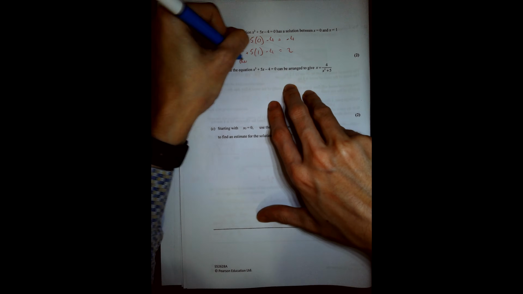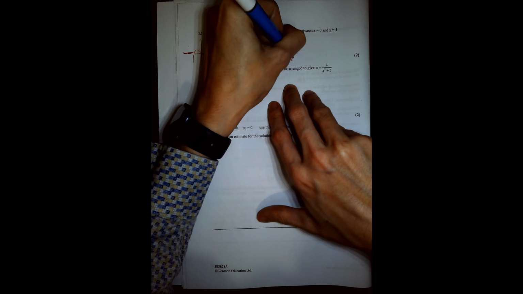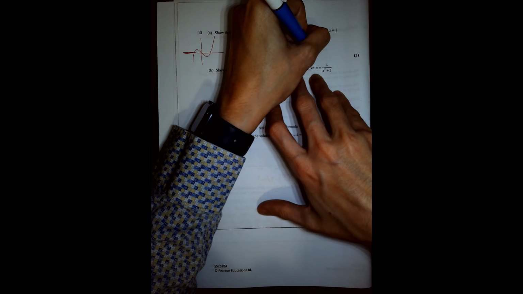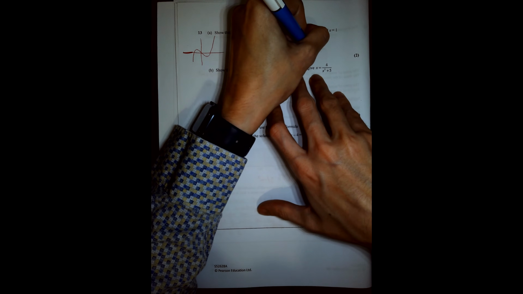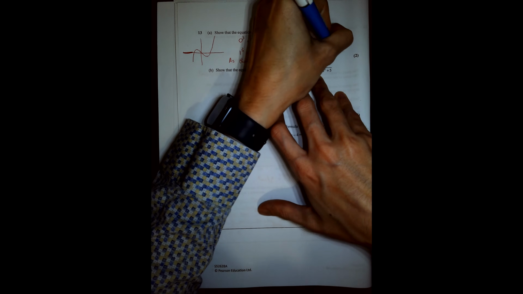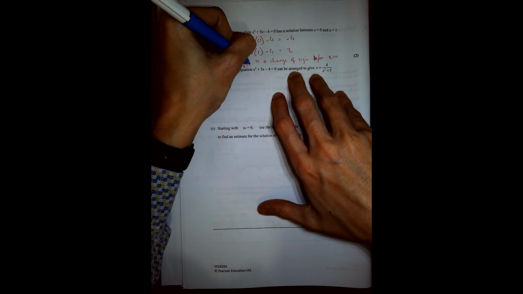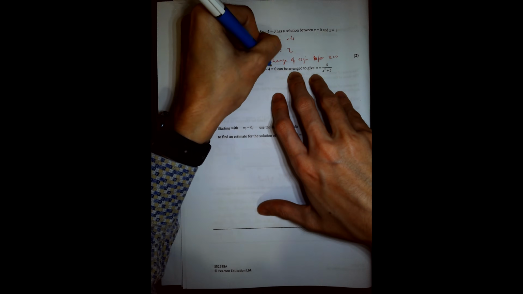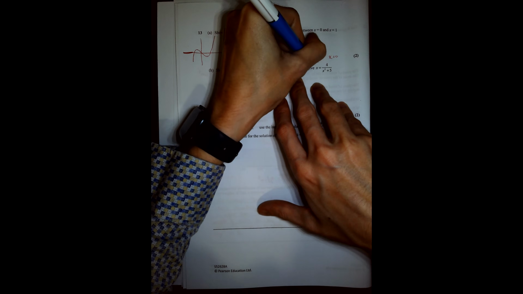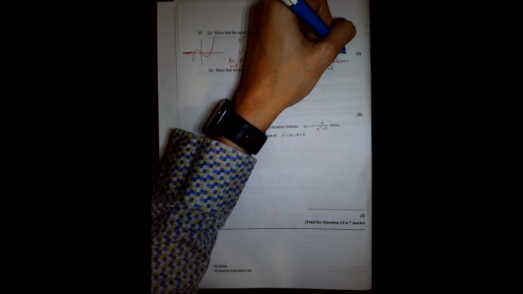As there is a change of sign for x equals 0 and x equals 1, there must be a solution between 0 and 1.